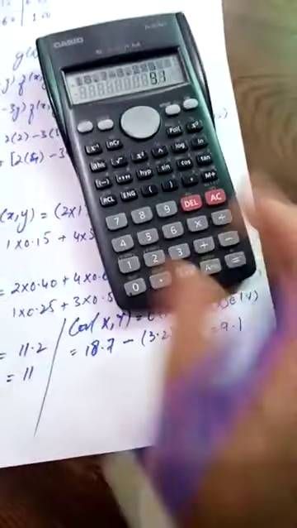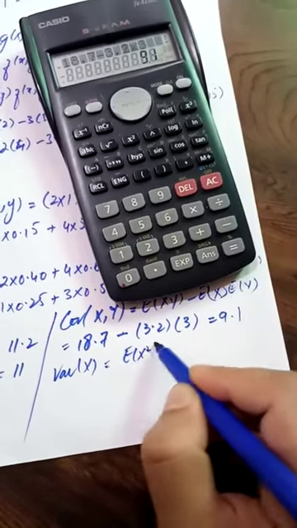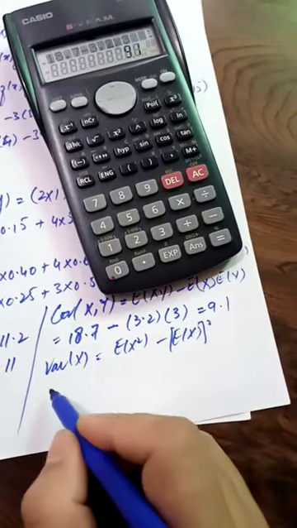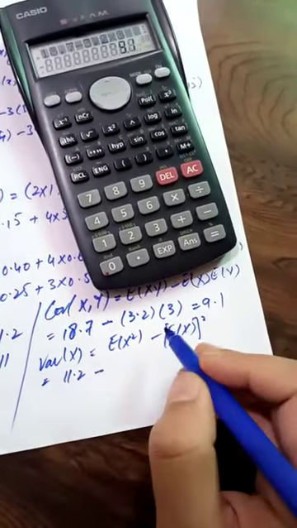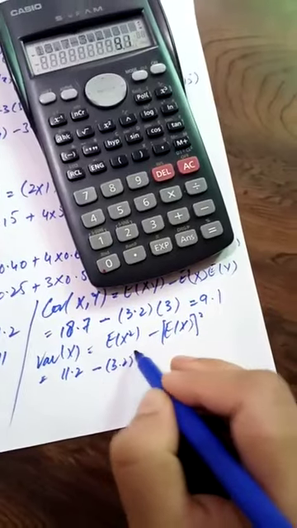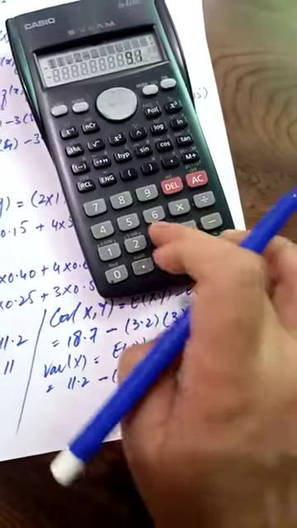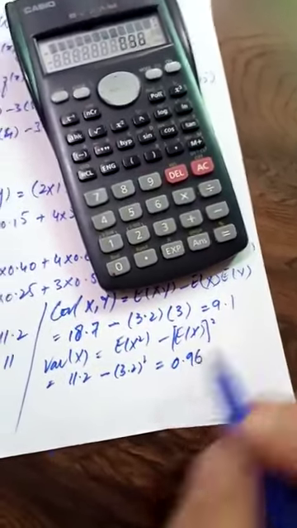it's 9.1. And the variance of x is equal to expected value of x square minus expected value of x whole square. So here we have expected value of x square 11.2 minus expected value of x, 3.2, squared. So 11.2 minus 3.2 square is 0.96.